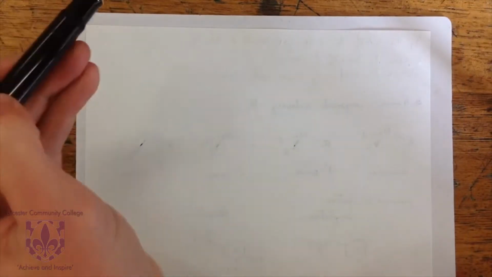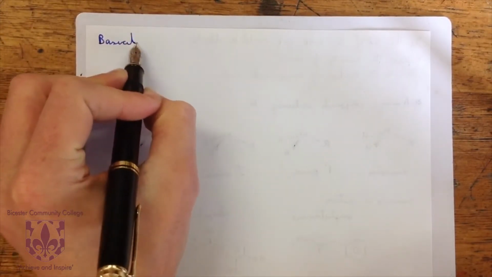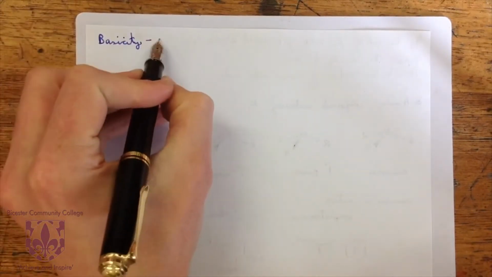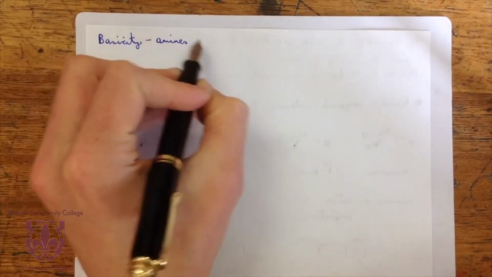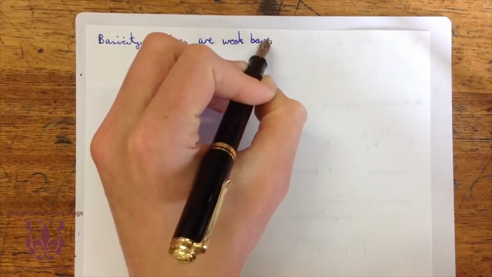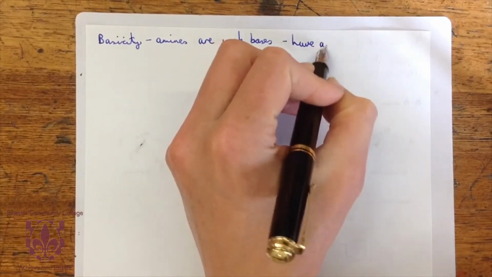Okay, so amines are weak bases. Let's look at their basicity next. Basicity, a bit like the word alkalinity. So amines are weak bases, and this is because they have a lone pair.